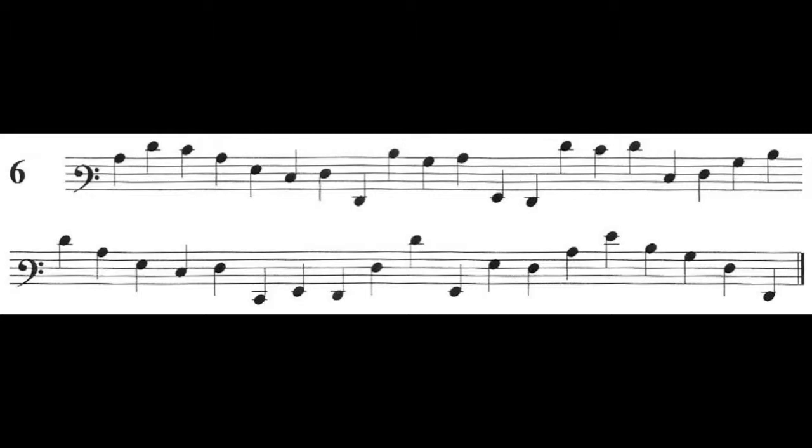Do, fa, mi, do. Sol, mi, fa, re, si, do. Sol, fa, mi, fa, si, re. Fa, do, sol, mi, sol, fa, sol, fa, do, sol, re, si, fa.